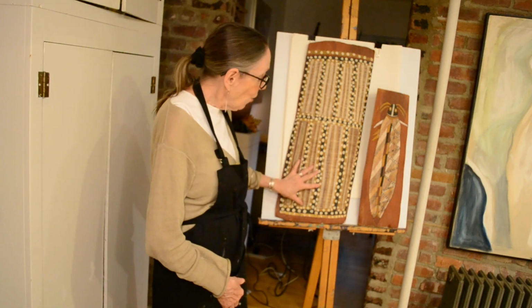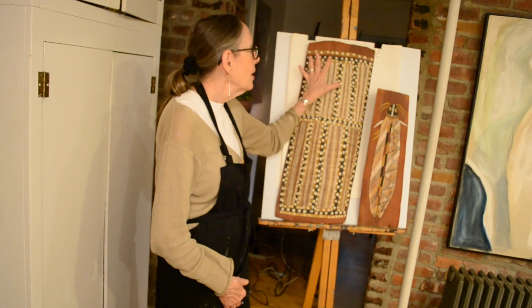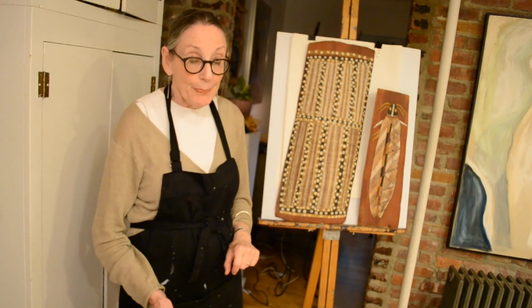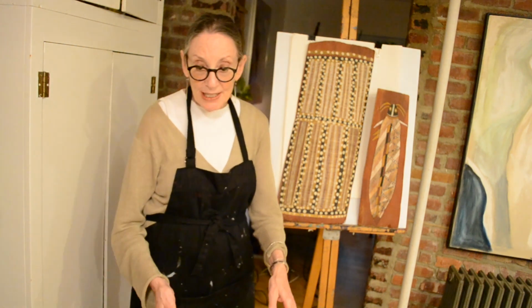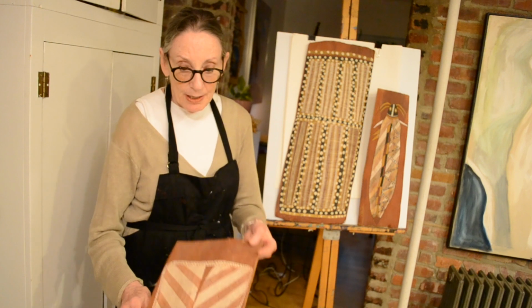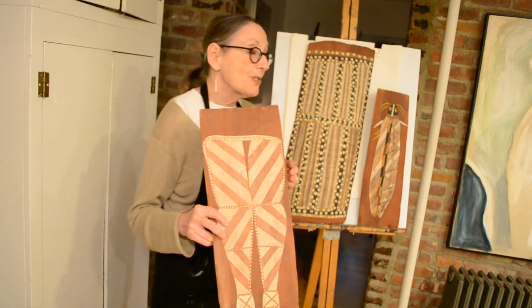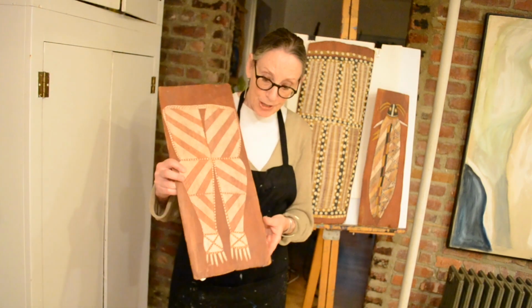In older times, earth tones were the only colors that were used. Now, however, you can see Aboriginal paintings that are made in a variety of colors, and often now they're made in acrylics, commercial acrylics, or oils.